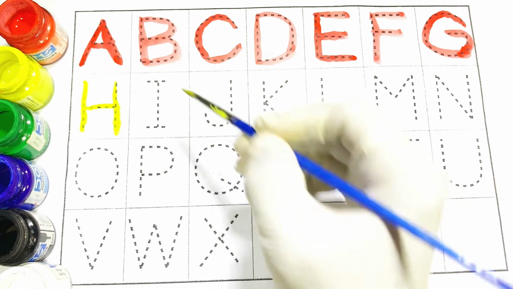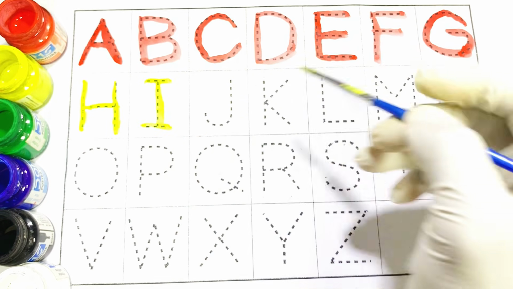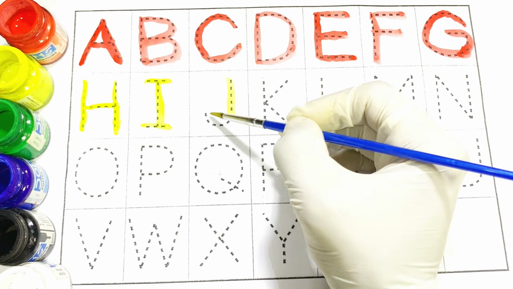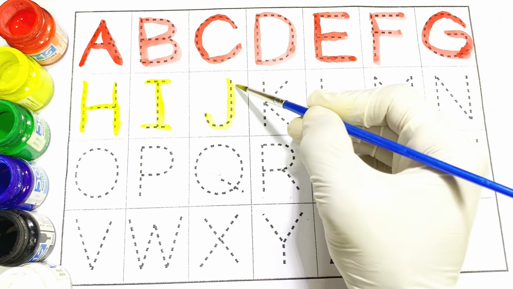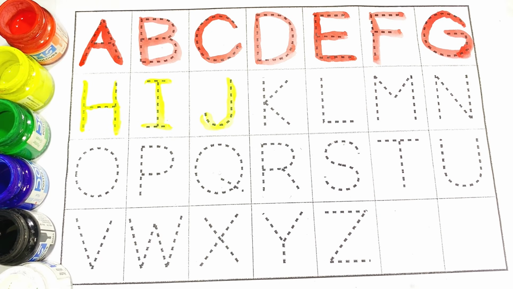H for helicopter. I for ice cream. J for jackfruit. Kids, now you draw K and use green color.